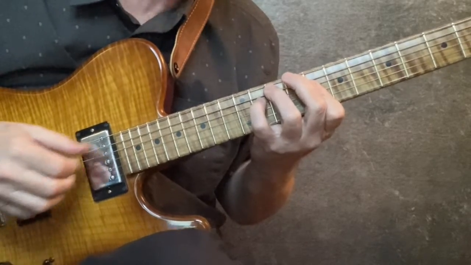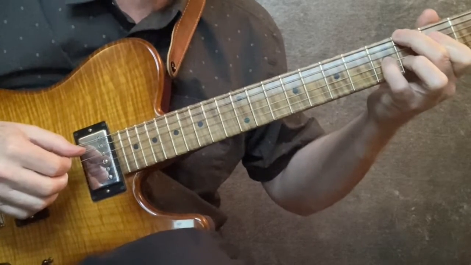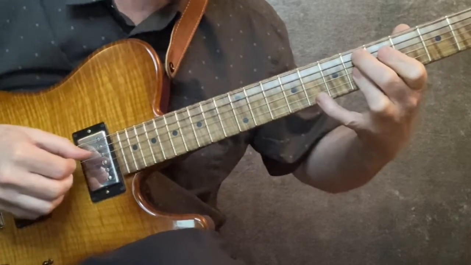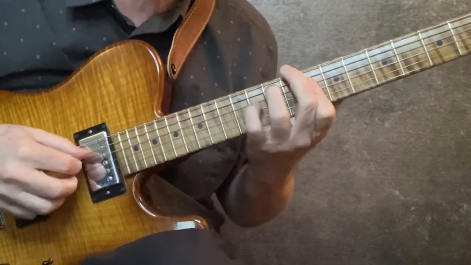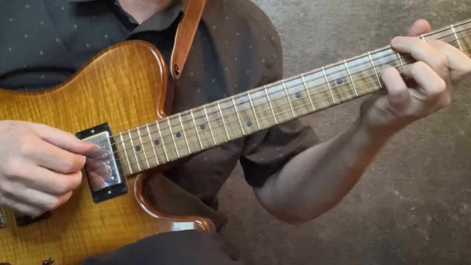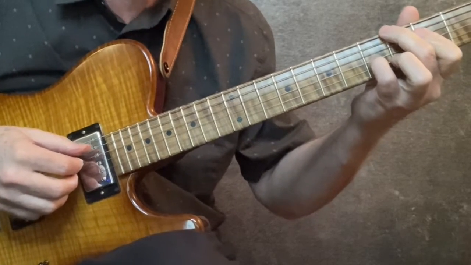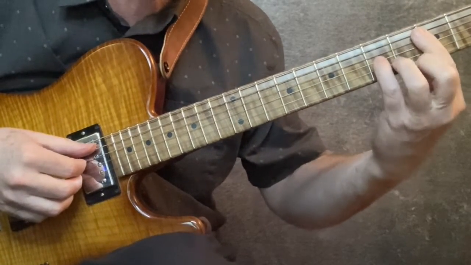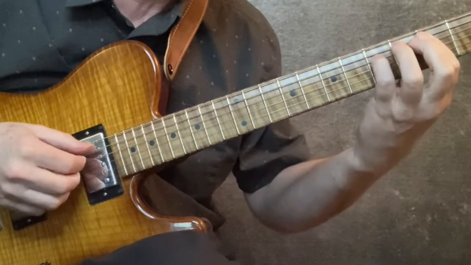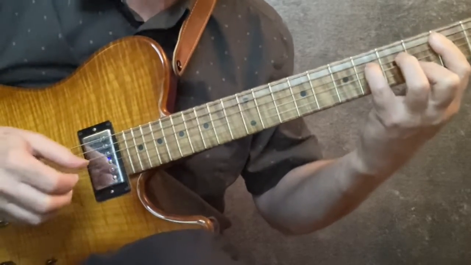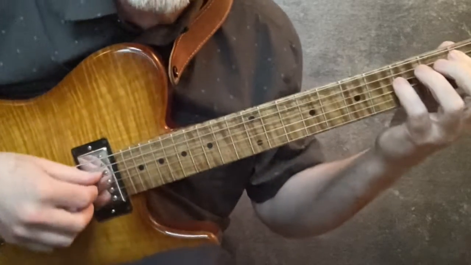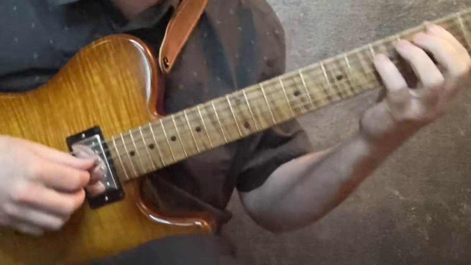Right, there it is there. Then I'm going to go back to A flat. Now, the next little thing, I wanted a different bass note, so I moved to the third of that chord, another first inversion thing, which allows me to go and play that little melody run.